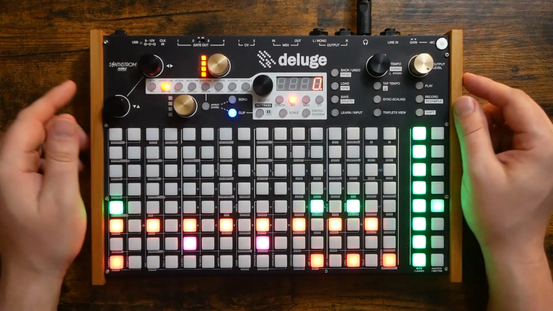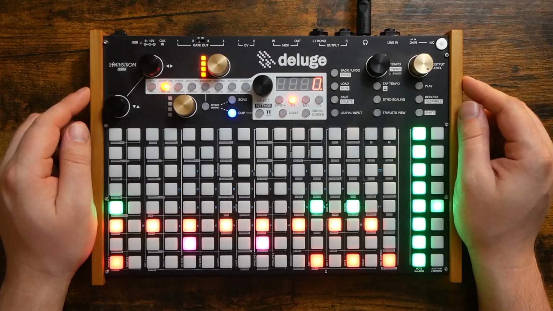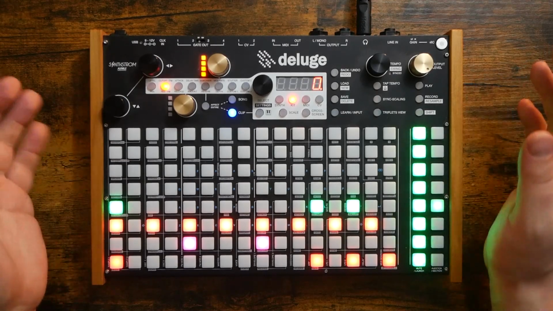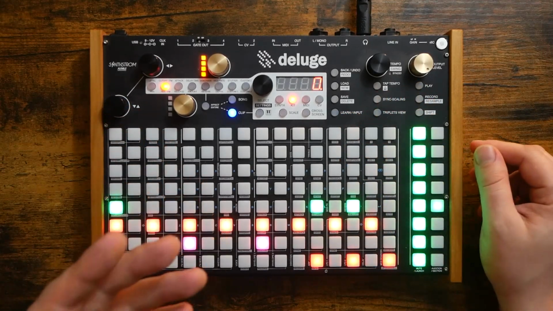And it comes in right around $1,000 US. It's probably one of the most value-heavy devices you can get your hands on.